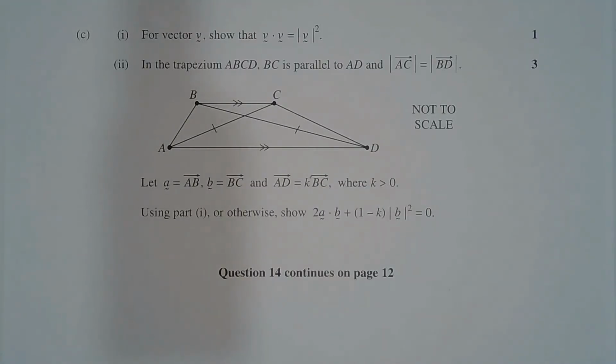Part 2. In the trapezium ABCD, BC is parallel to AD, and the magnitude of vector AC is equal to the magnitude of vector BD. Let vector a equal vector AB, vector b equal vector BC, and vector AD equal k multiplied by vector BC, where k is greater than 0. Using part 1 or otherwise, show that 2 times the dot product of vector a and vector b plus 1 minus k multiplied by the square of the magnitude of vector b equals 0.